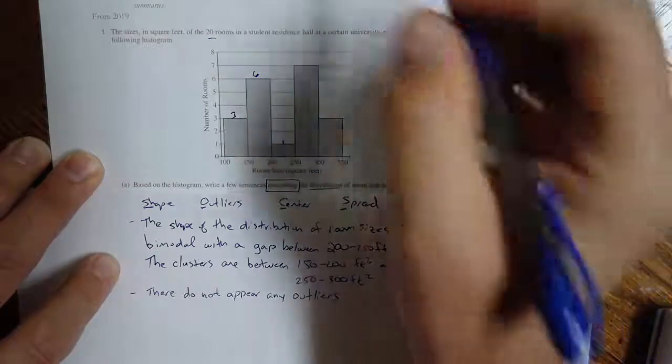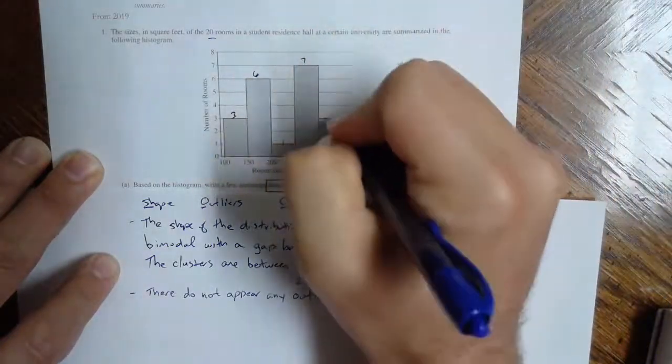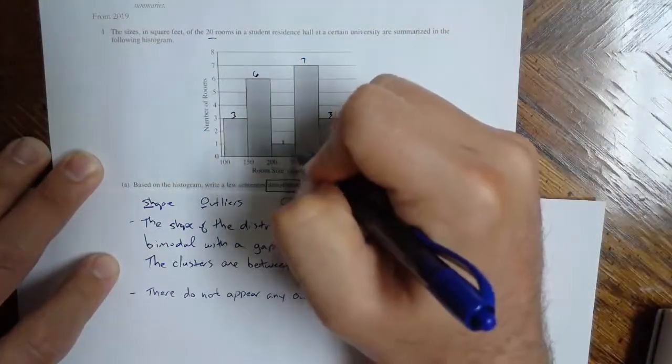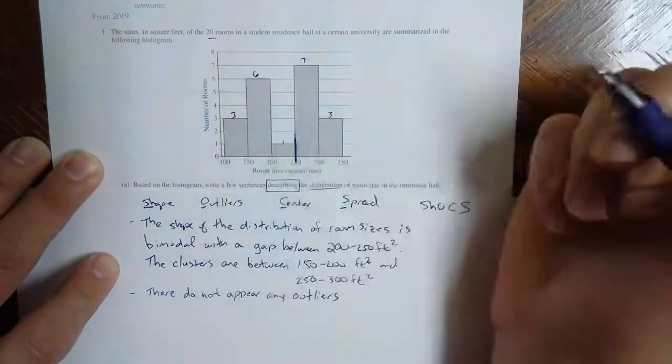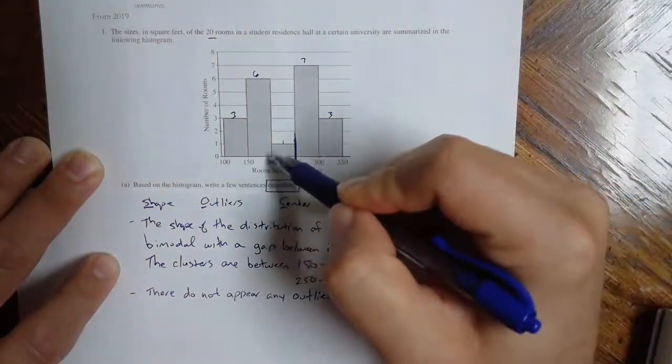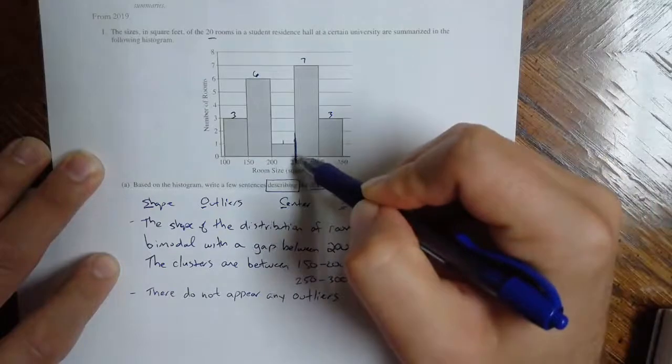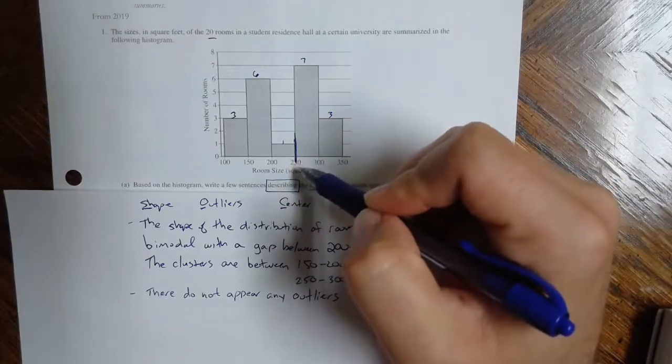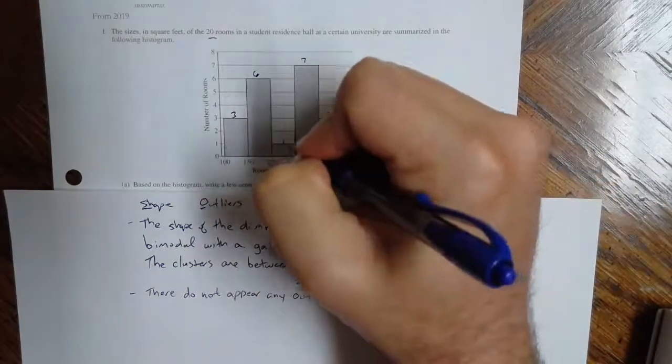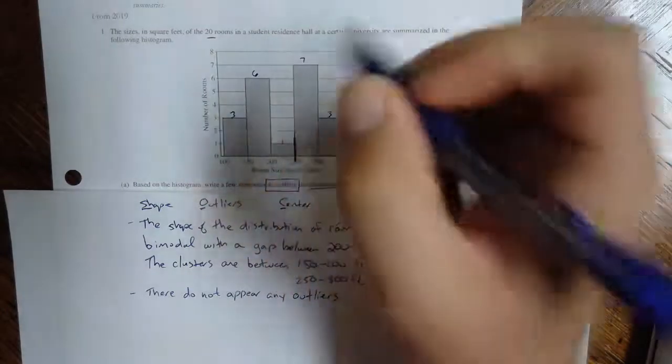So the next one's going to have, there's 7 in here, there's 3 here. So it's kind of splitting up in halves right here. We got 10 numbers on the left side of this, 10 numbers on the right side. But we don't know what the median actually is. We just know it would be an average of whatever the data point is that's here. Again, I don't know what that number is.